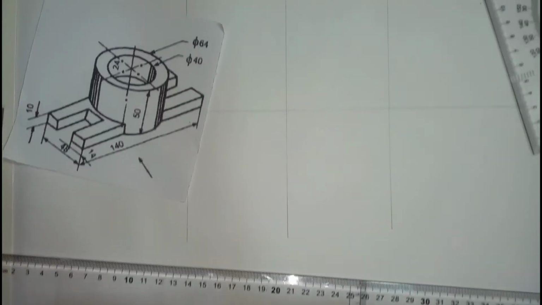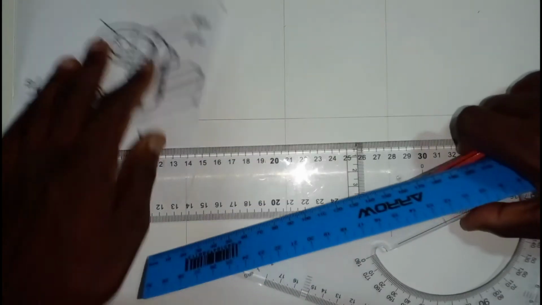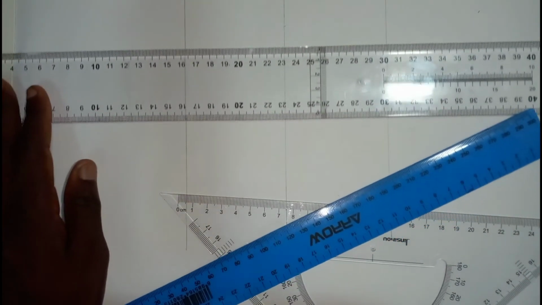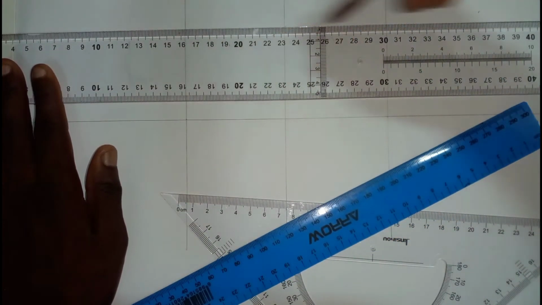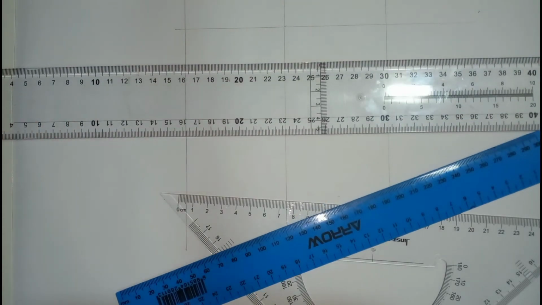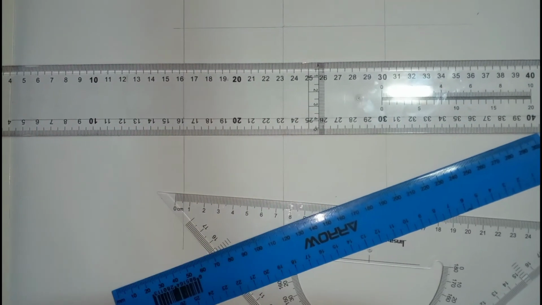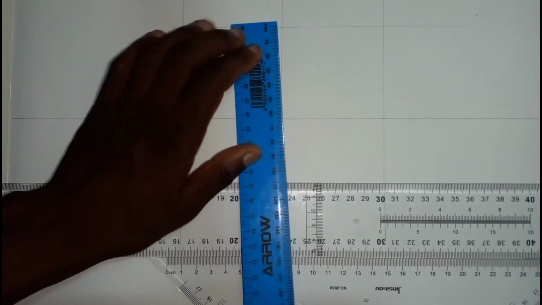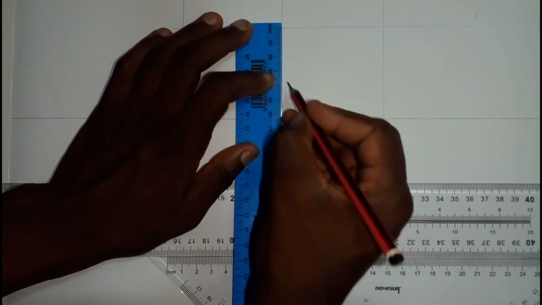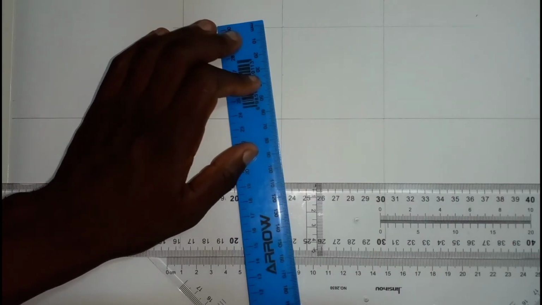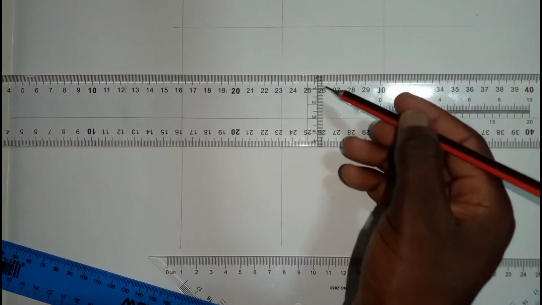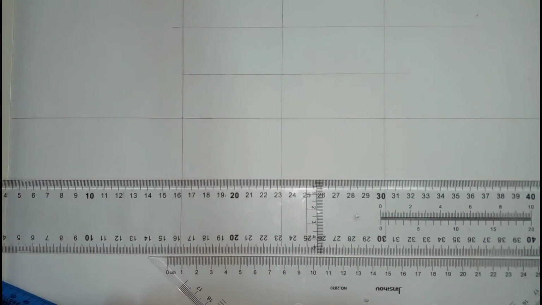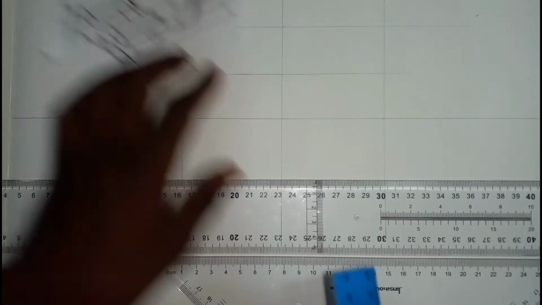Okay, I want to check my T-square. I want to project this one. Remember, doing this using construction lines. And after that, what is the half of 64? Half of 64 is 32, and 32 is here. Okay, like this. Then what else?